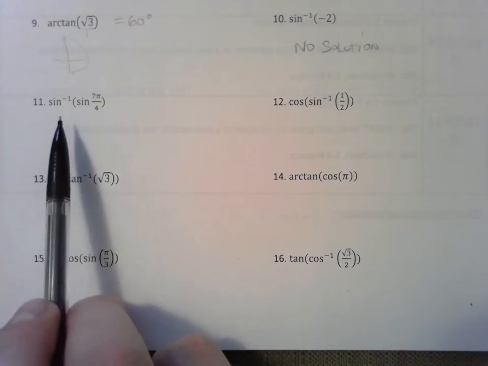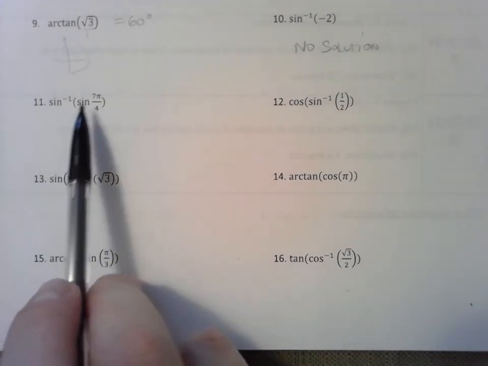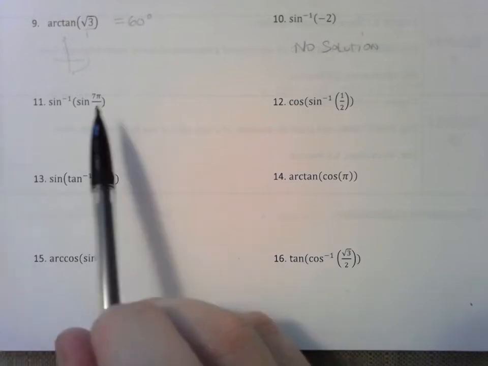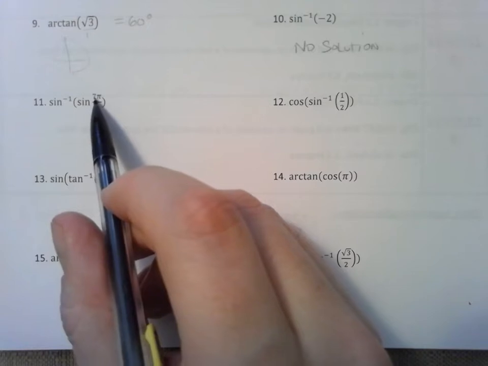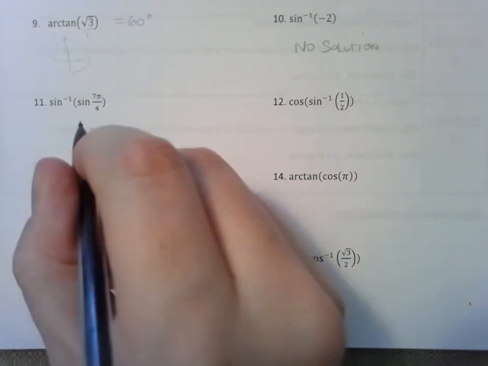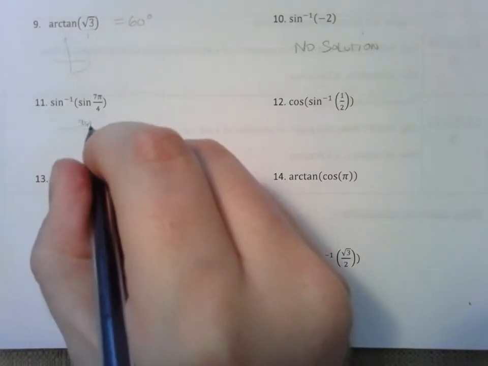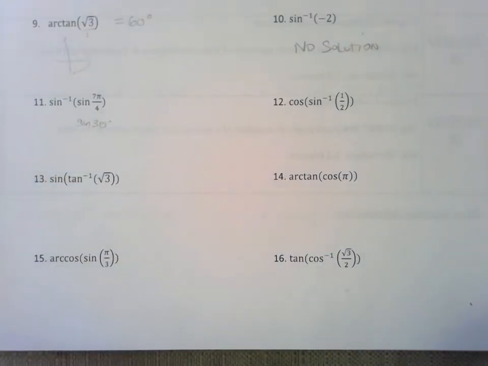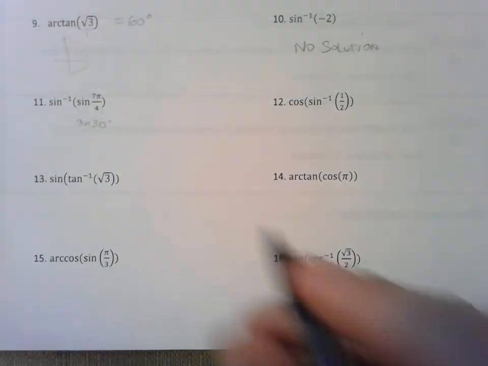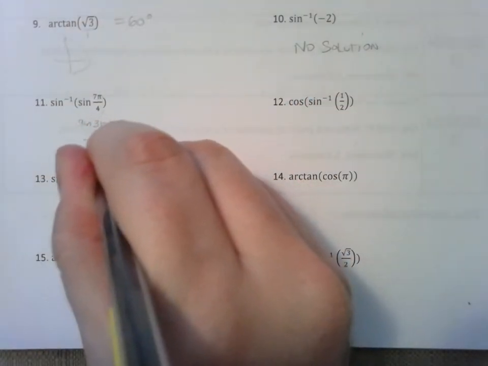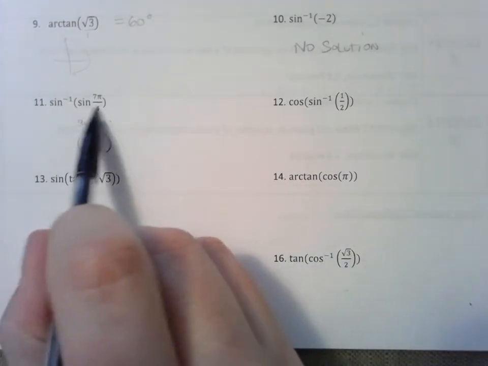Now, the sine inverse of the sine of 7 pi over 4. Pi is 180, divided by 4 is 45. 7 times 45 is 315 degrees. We're going to start with the inside part. What's the sine of 315 degrees? 315 degrees is in the 4th quadrant and has a reference angle of 45. The sine value in the 4th quadrant is negative. This is negative root 2 over 2. That is just the innermost function evaluated.